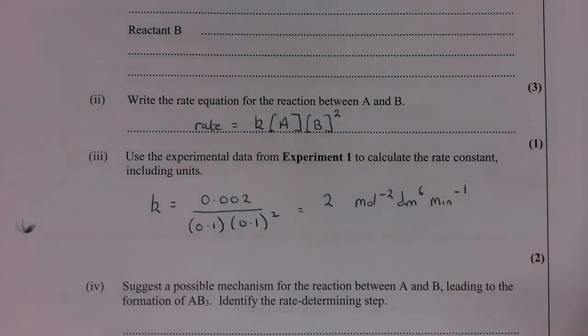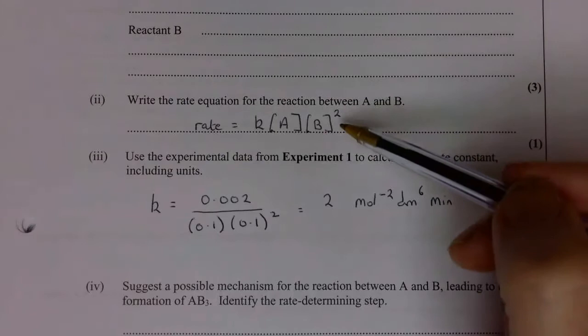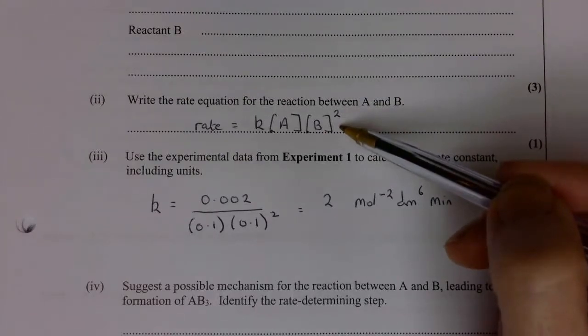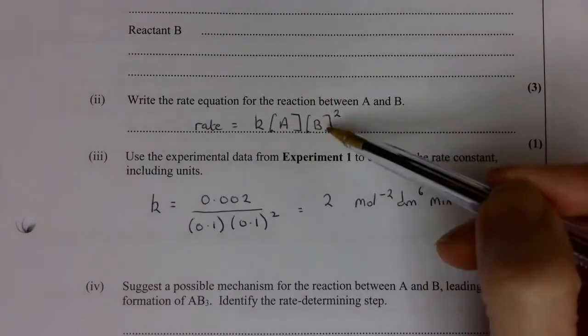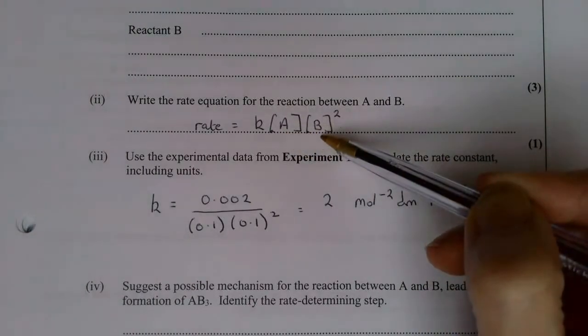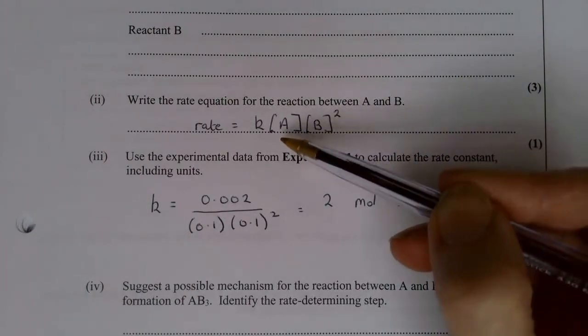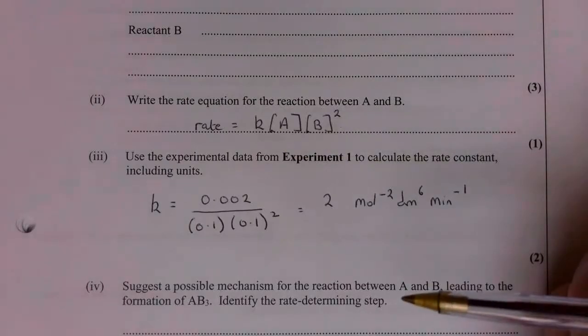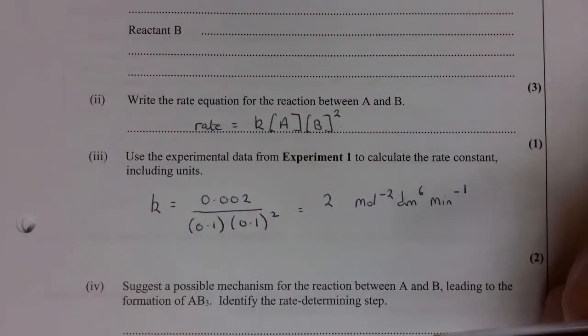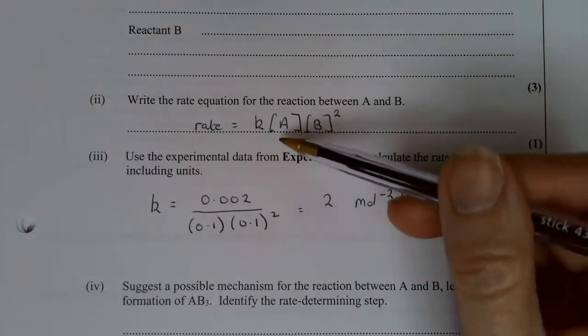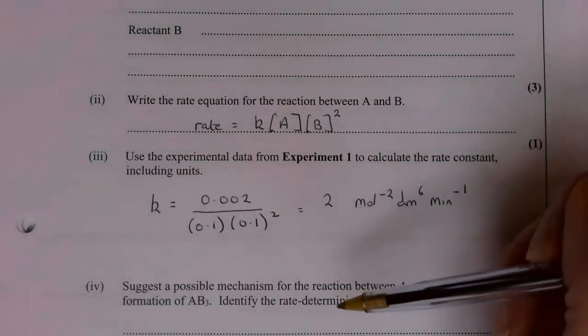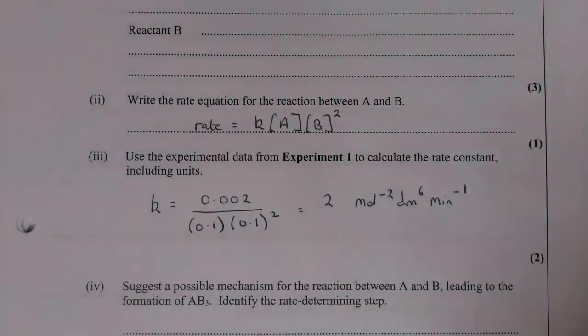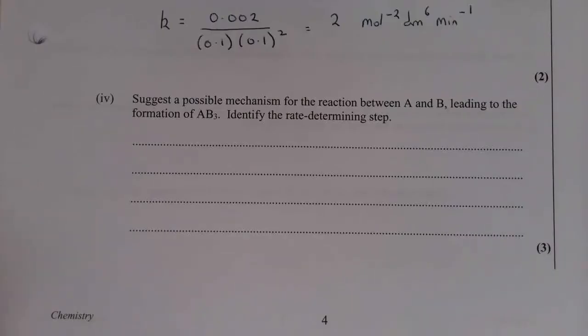It's a classic mistake. Now, we need to understand what this rate equation actually means. Because I've got A and B squared in my rate equation, that means there must be a step in the reaction which involves 1A and 2 B's in an elemental step. And the part of the mechanism where I've got 1A and 2 B's involved, that must be my rate determining step. So let's think about possible mechanisms for this reaction, and there are lots of different ones.